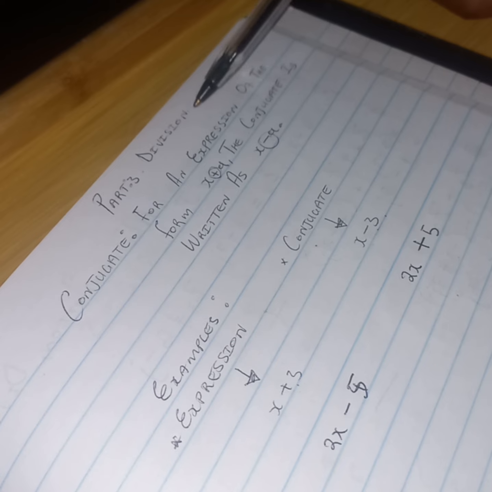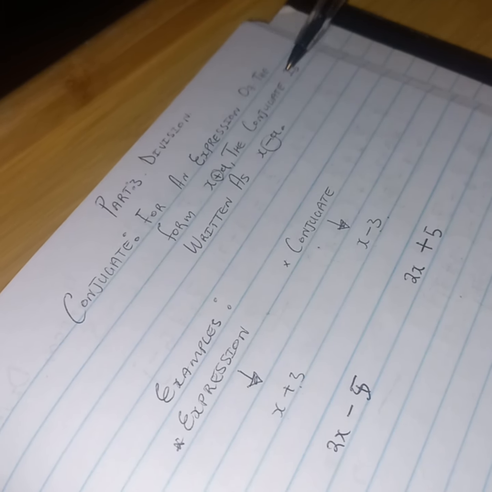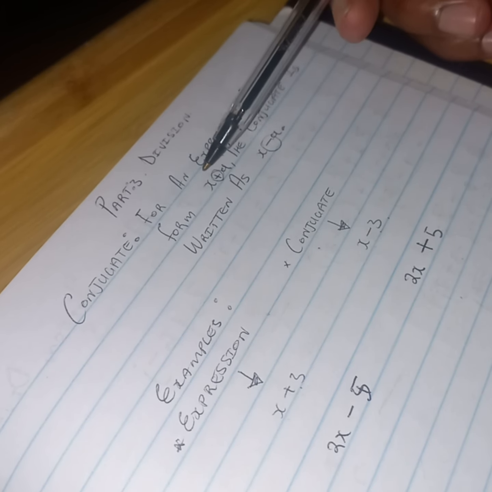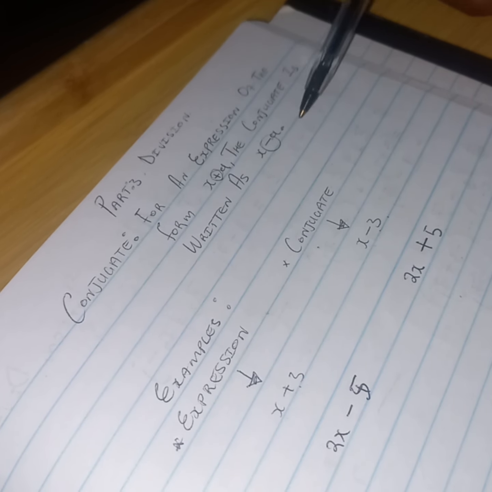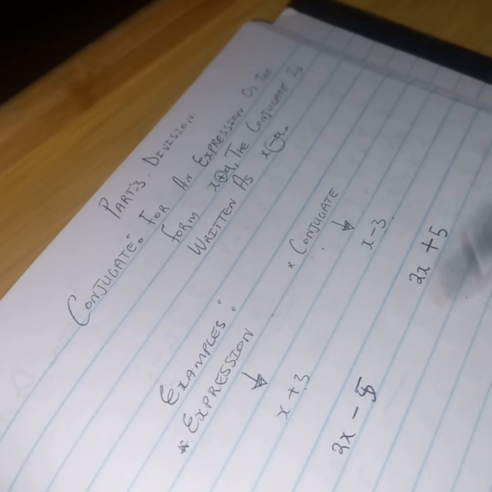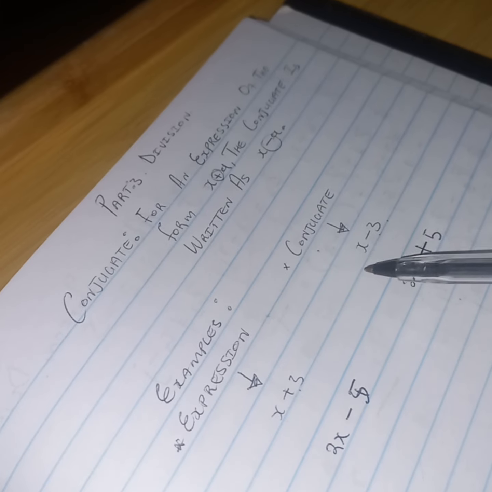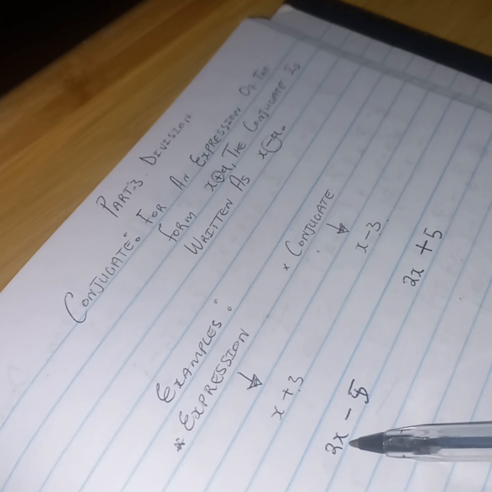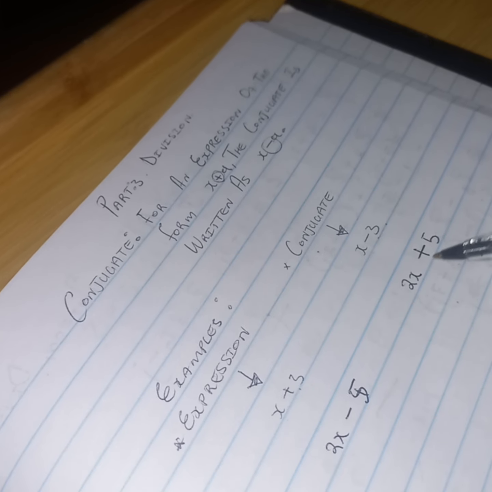Conjugate for an expression of the form x plus a is written as x minus a. So as you can see, the only difference is that in the first expression we had a positive sign, and with the conjugate we have a negative sign. If you look at the example, the first expression is x plus 3, and its conjugate is going to be x minus 3. Second expression, I have 2x minus 5, and the conjugate of that is going to be 2x plus 5. So the only difference is the sign changes.